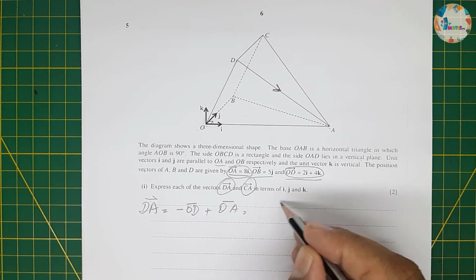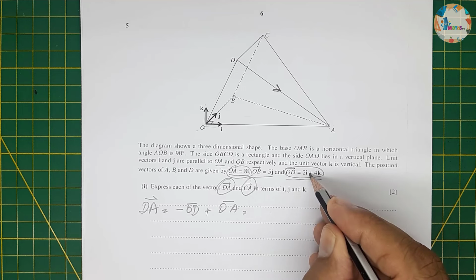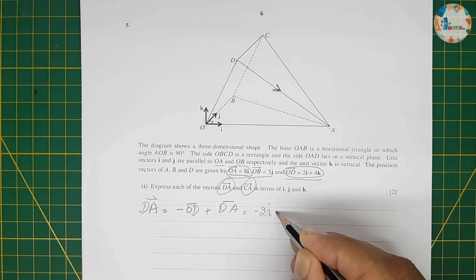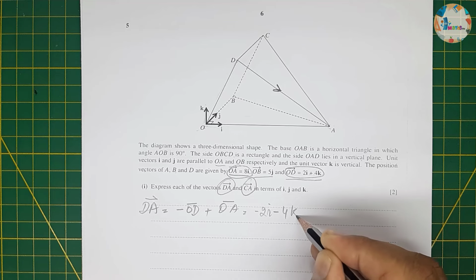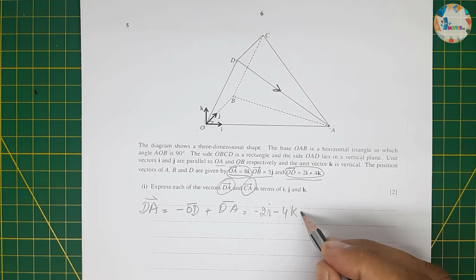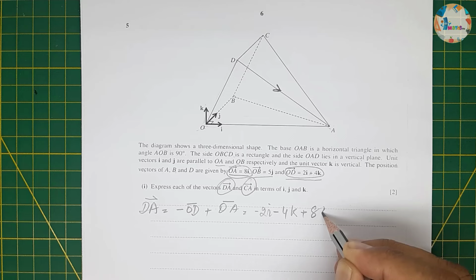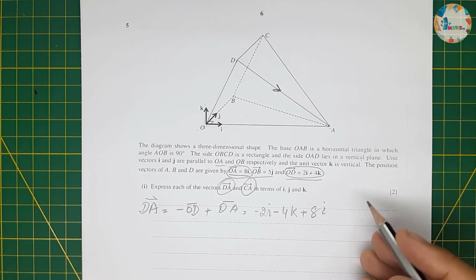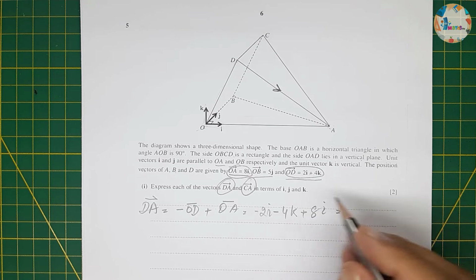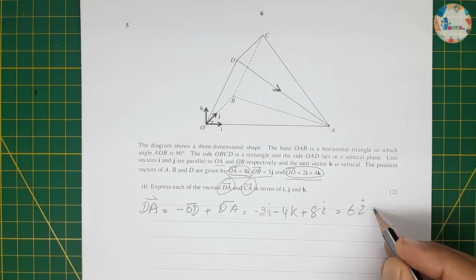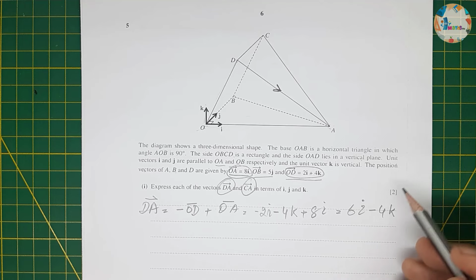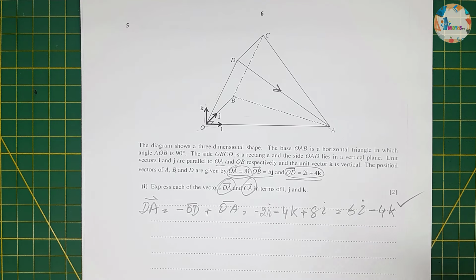So this will be minus 2i and minus 4k, and plus OA will be plus 8i, and that's all. Now we'll have to add the like terms. So 8i minus 2i will be 6i and minus 4k. This will be our dA, which is required.